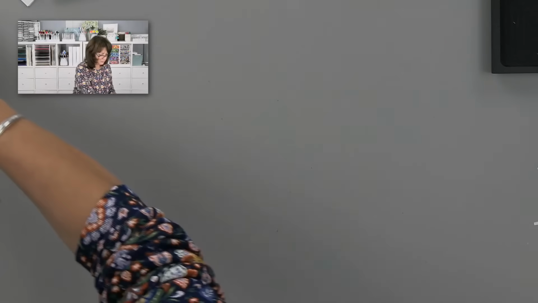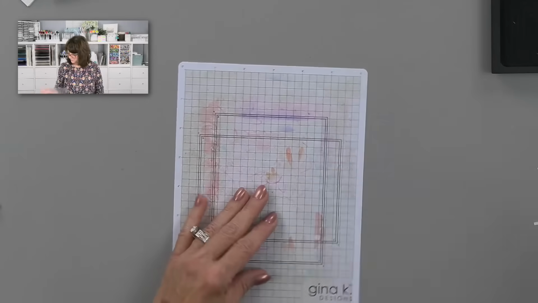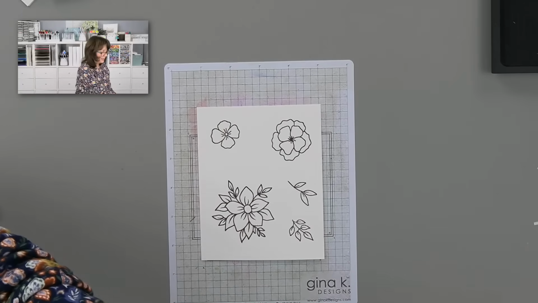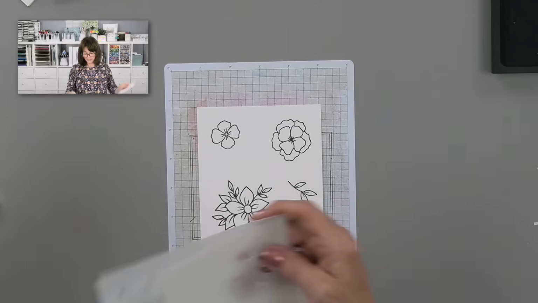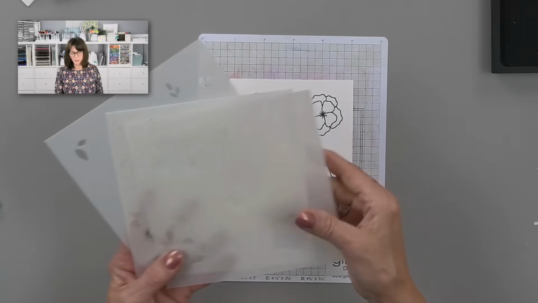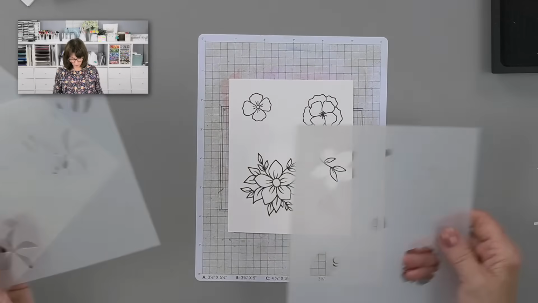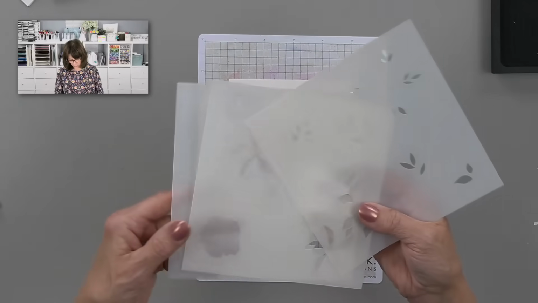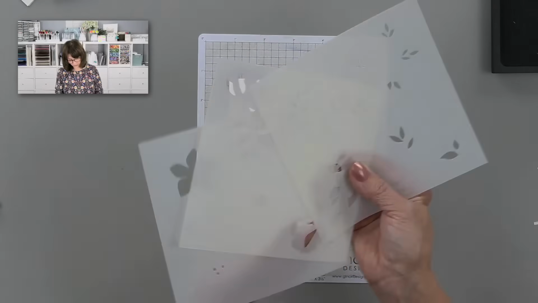So, let me find my stencil mat and get this down here. Now this set, you can buy coloring stencils to go with it. If you don't like coloring stencils, totally chill with that. Just go ahead and color them with colored pencils or markers, Olo markers, Copic markers.